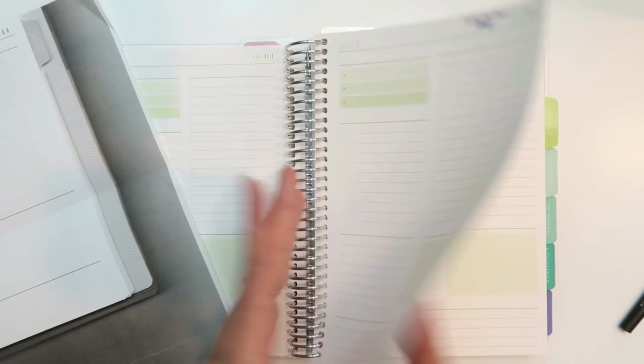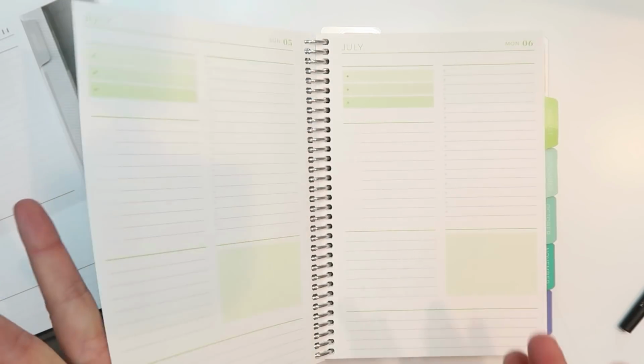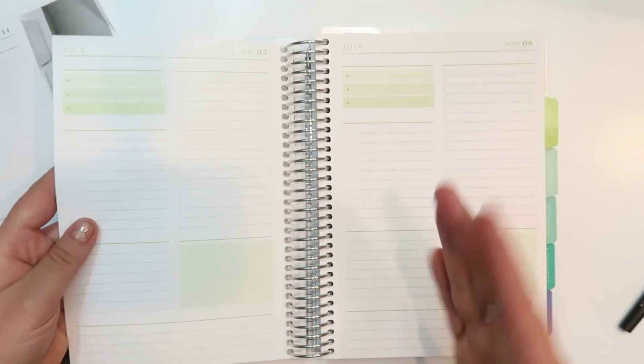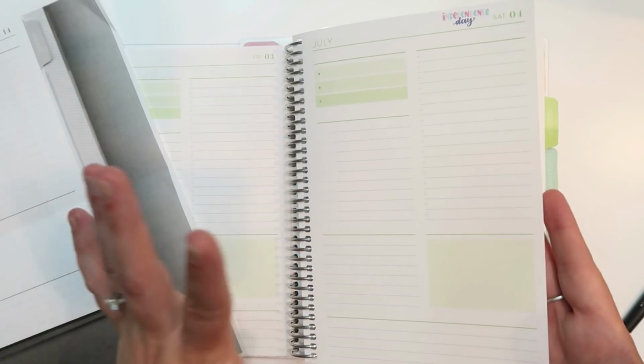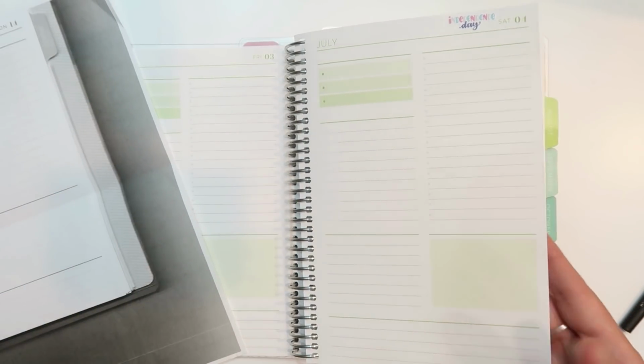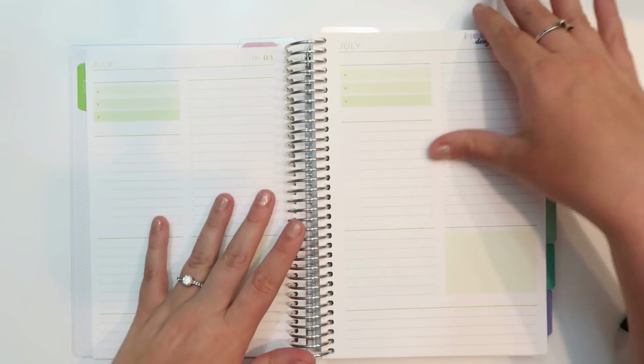Every other weekend, Saturday and Sunday are back to back, which I don't love. I would rather them be next to each other, but it's a sacrifice I'm willing to make to have Saturday and Sunday each have their own page. So that's how I'm thinking I'll set up the weekends, but on a normal weekend, not a holiday weekend.